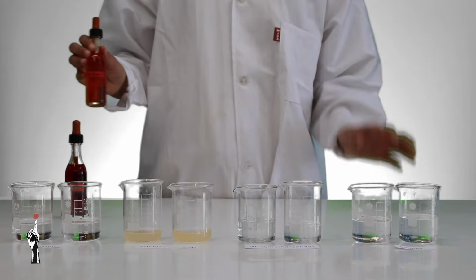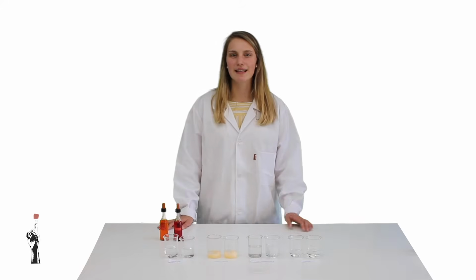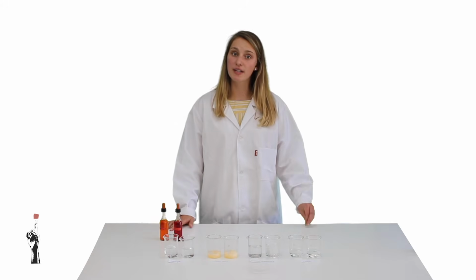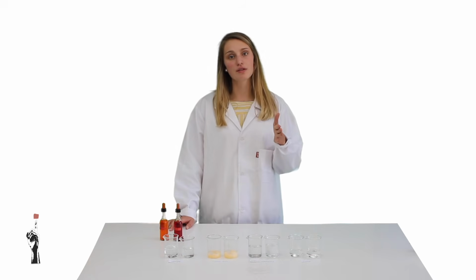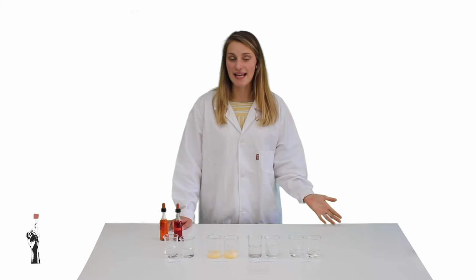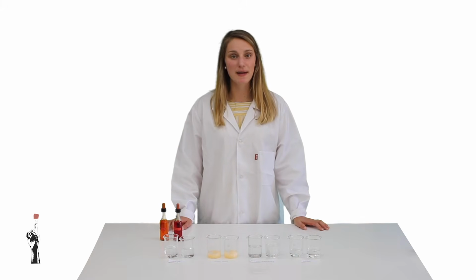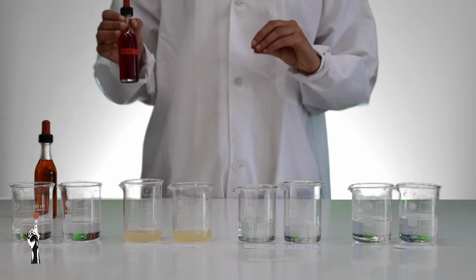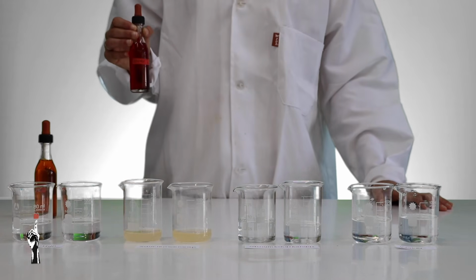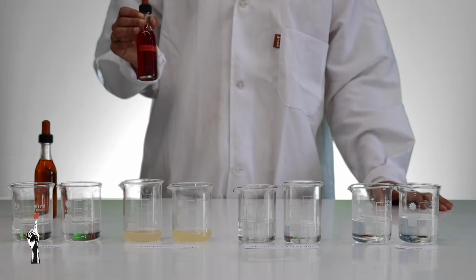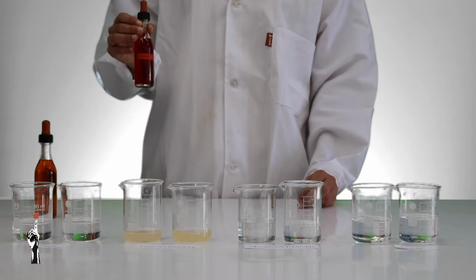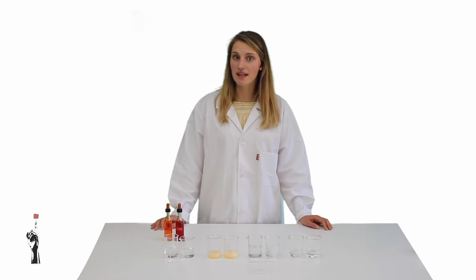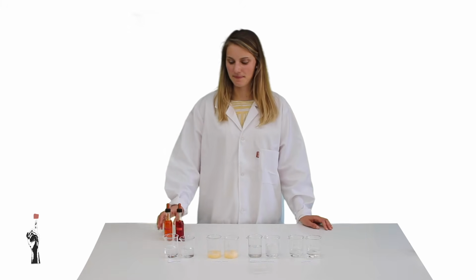Bromothymol blue is a very good indicator to indicate if we have an acid or a base, as it will change to green when the substance is neutral, yellow when it is an acid, or blue when it is a base. Universal indicator is a more accurate way to test for an acid or a base, as it has a wider variety of colors it can change to. The darker the color, the stronger the acid or base. The lighter the color, the weaker the acid or base.